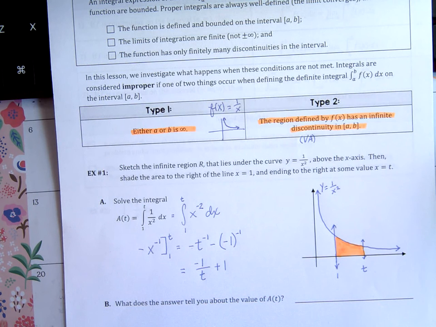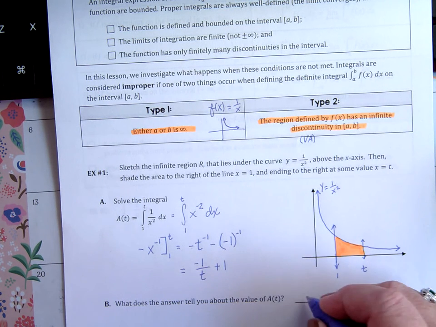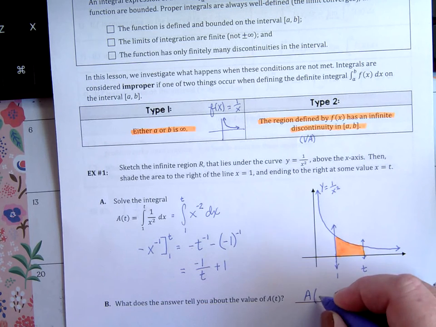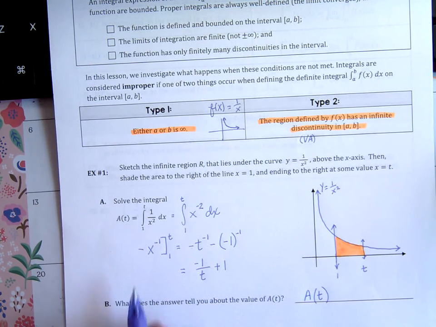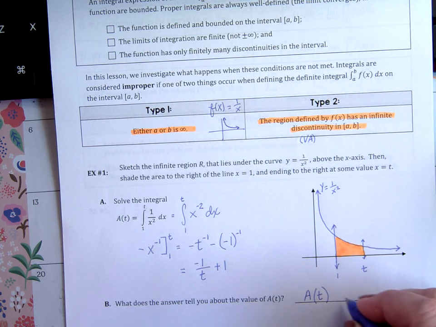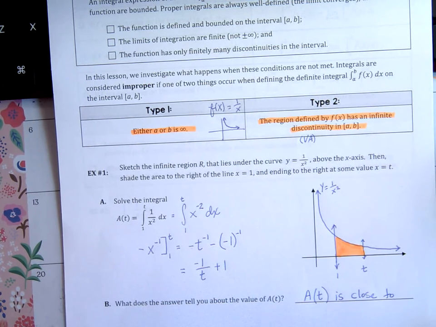So what does the answer tell you about the value of A of t? In other words, what does that tell you about the value of this integral? What do you think that this number is going to be really close to? Now think about that logically. Okay, guess it's out there of 0 or 1.